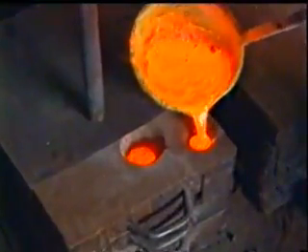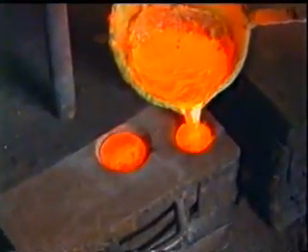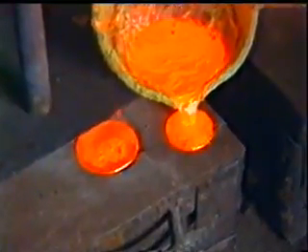To ensure proper filling of the mold, pouring should continue till the metal comes out through the riser.